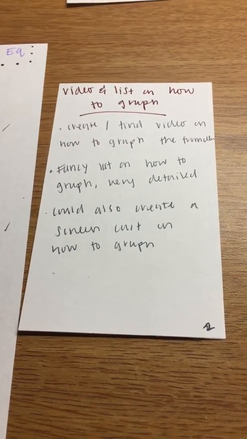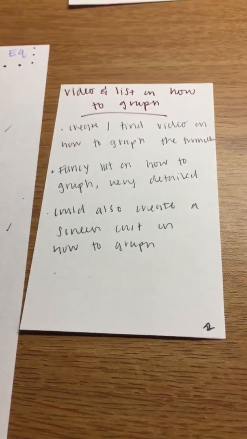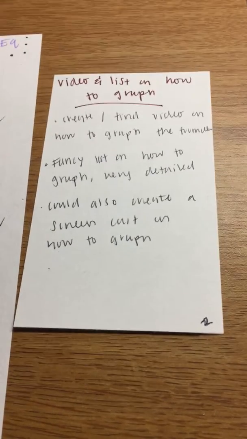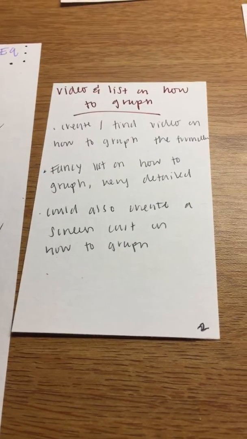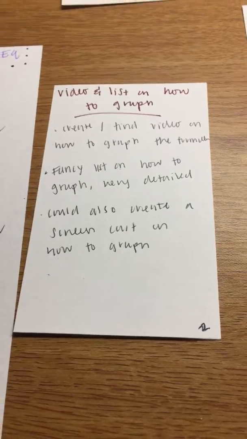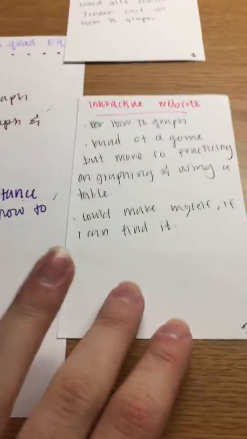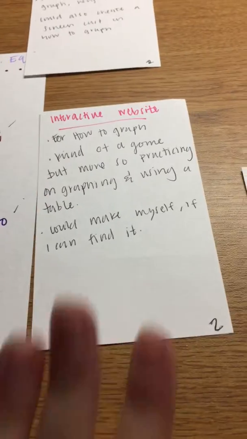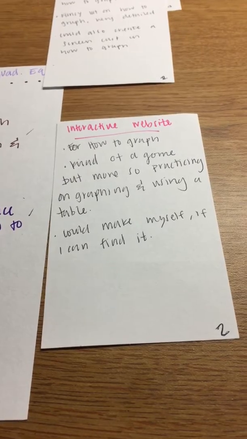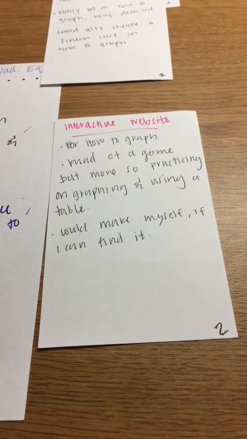I could also create a screencast on how to graph and put that in there, so then it's step-by-step, which I would also include the steps on that. So the interactive website would basically be where the students would practice graphing.